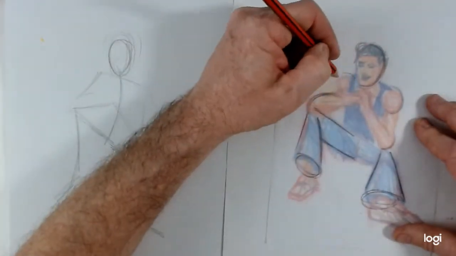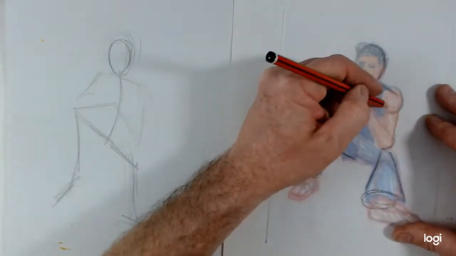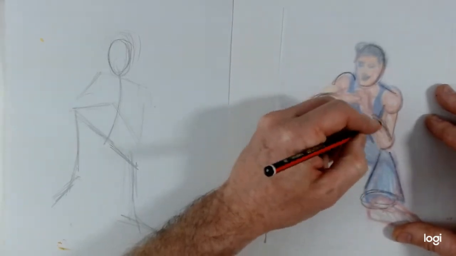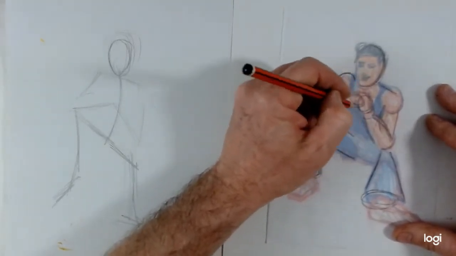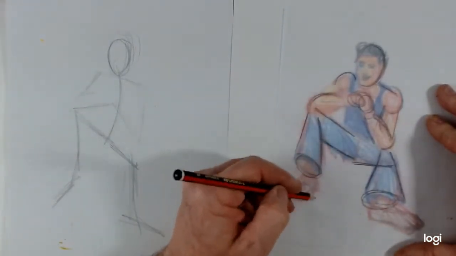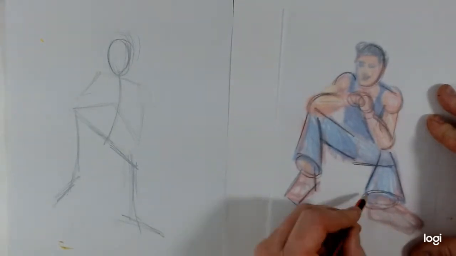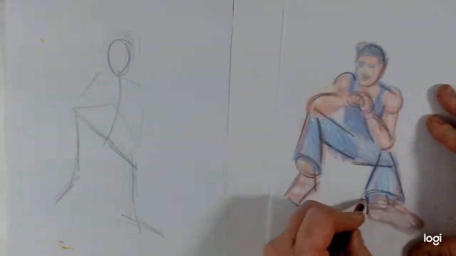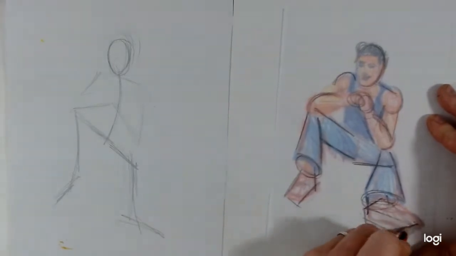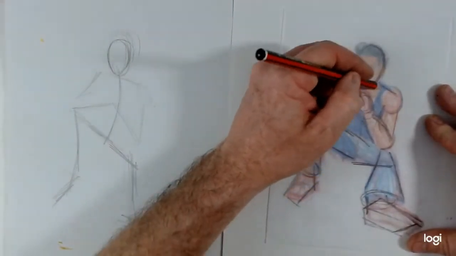All it is, we're actually going to go with those and really try to enjoy playing with those curves and angles. So there's very strong shapes in there.